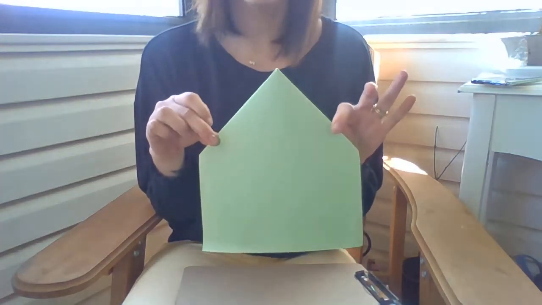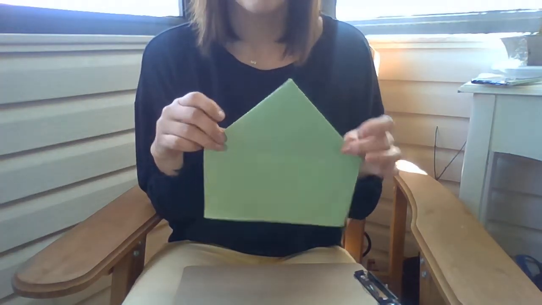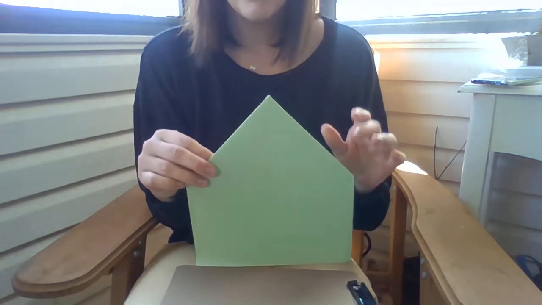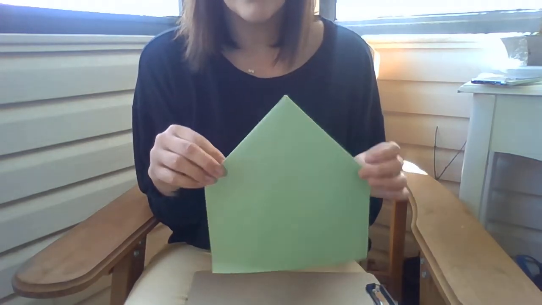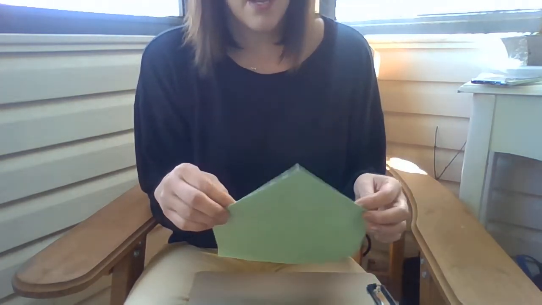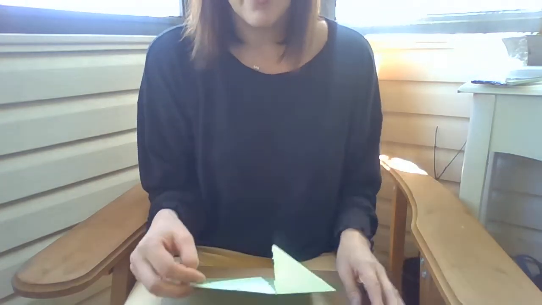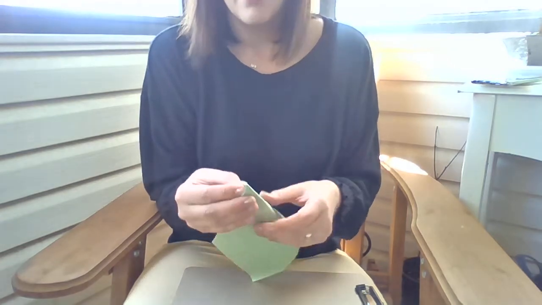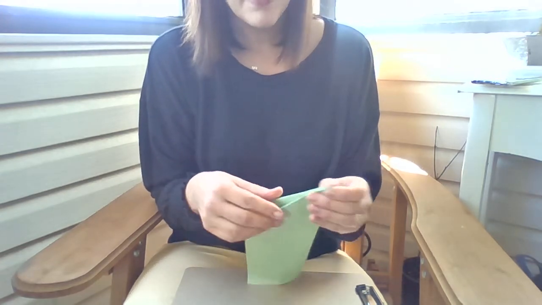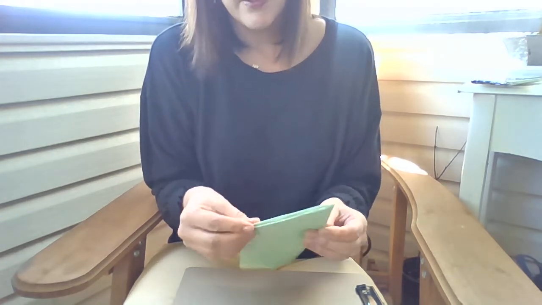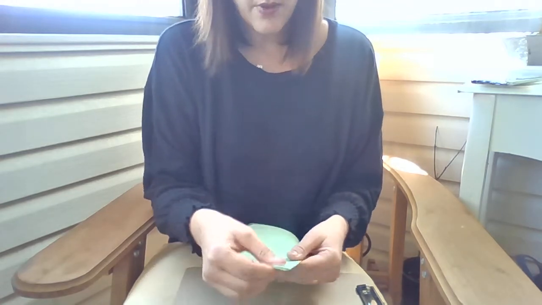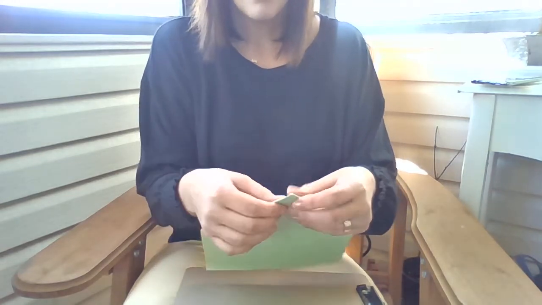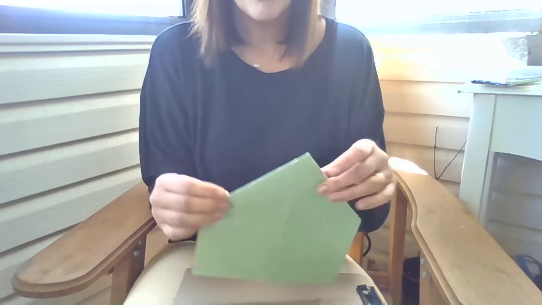So it should look like this, kind of like a house. What's great about making airplanes is you get to try out some of your engineering. That is what a lot of flying airplanes has, a lot of engineering in it. It's what it's basically about. There is some science, which we talked about with gravity, and we will go over that in just a minute.